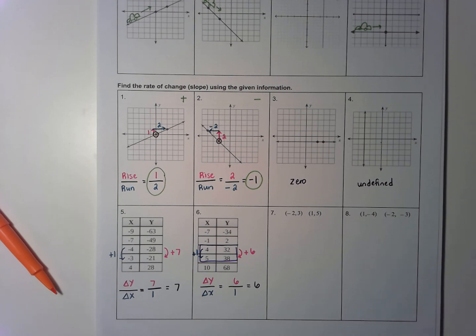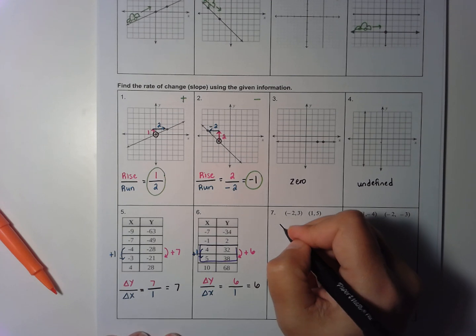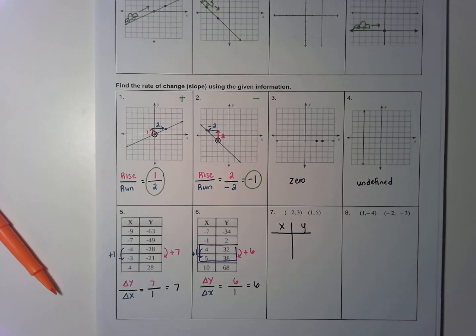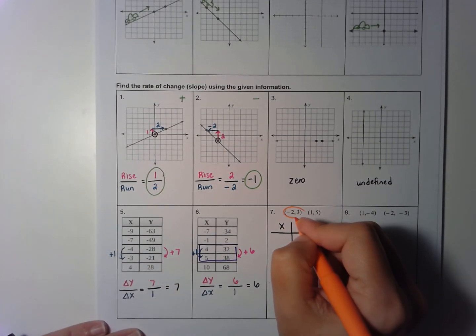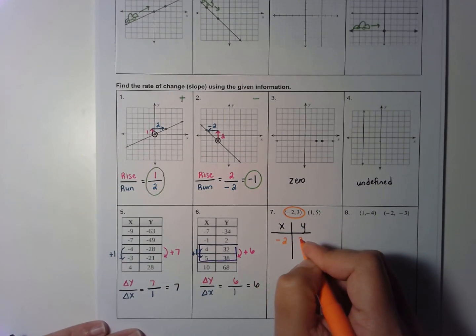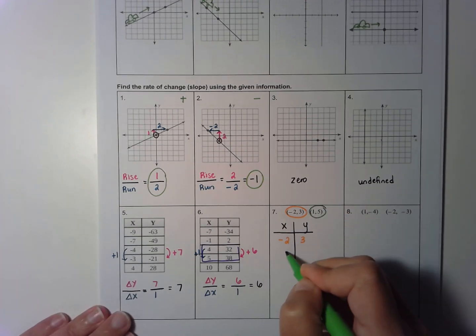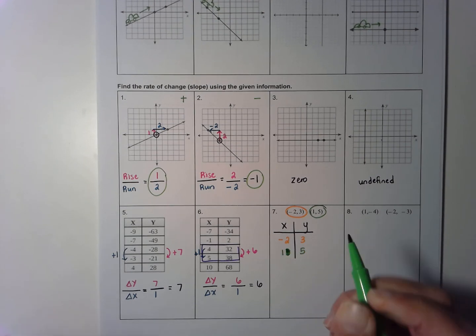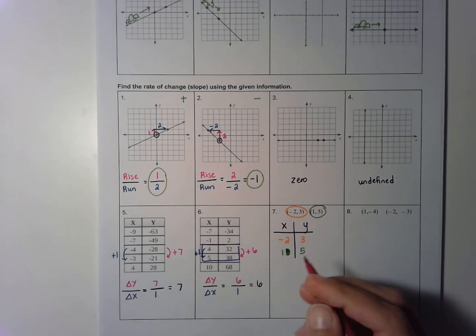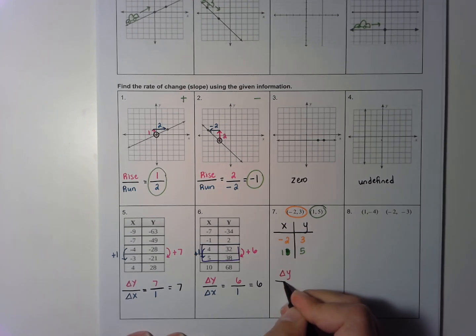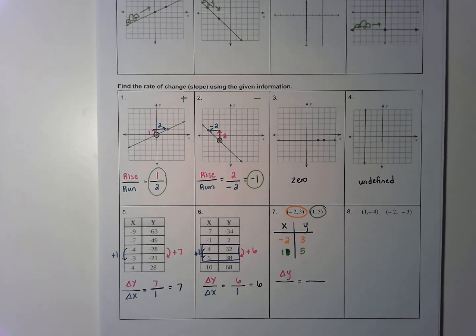If I have a problem like number 7, I'm going to go ahead and make this into a mini table. So I'm going to have x and y as my 2 columns. My x column is going to start with negative 2, and my y will start with 3. And then 1 and 5 will be my next 2 numbers. Now again, for this problem, I'm going to think about it as change in y divided by change in x.